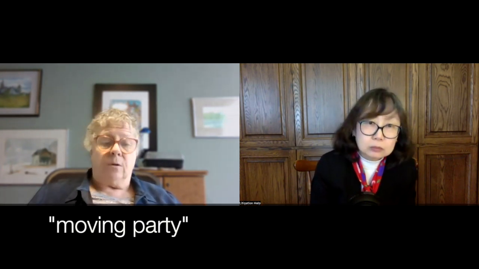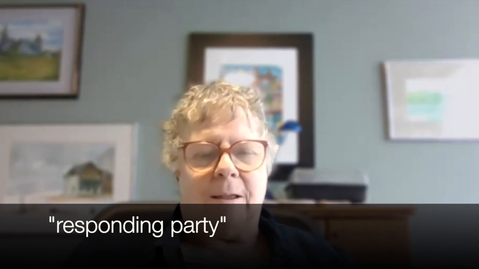Okay, so again, with the terminology, if you're the party who's asking the court for a motion, you're bringing the motion, then you're referred to as the moving party because you're the one that's making the motion. So you're the moving party. The other party who's responding to the motion is called the responding party.